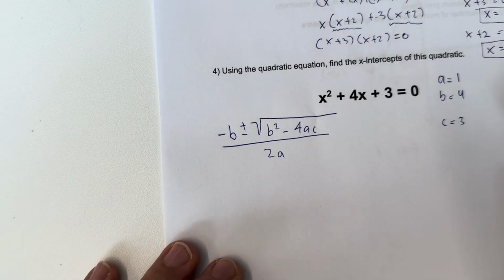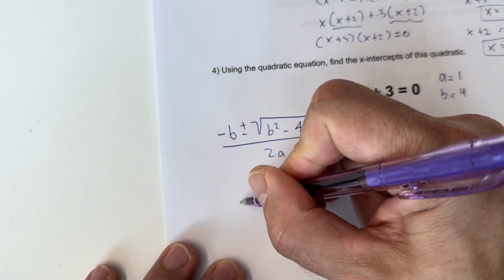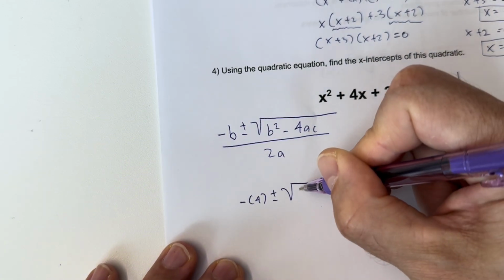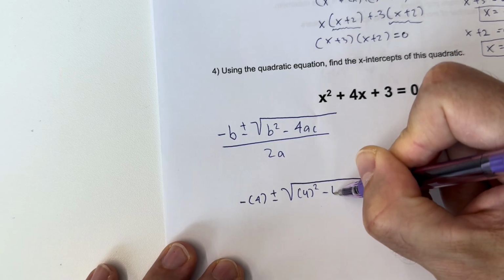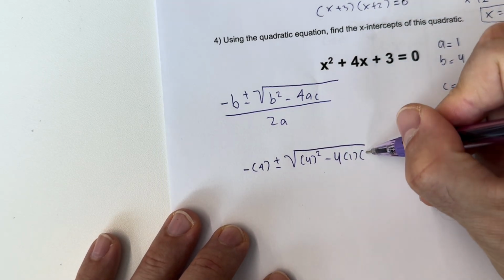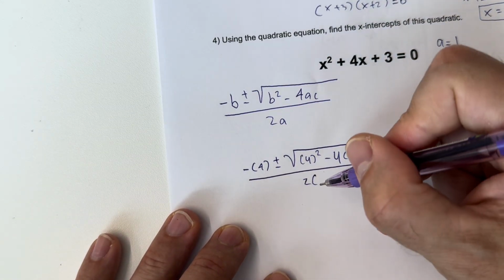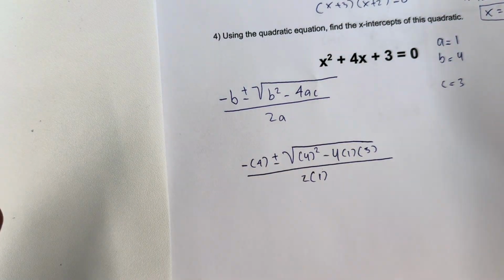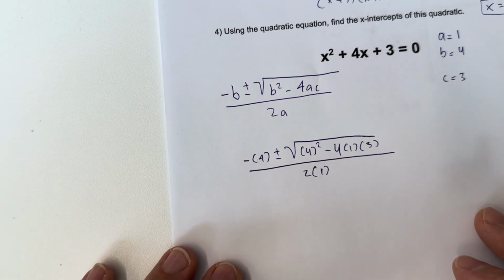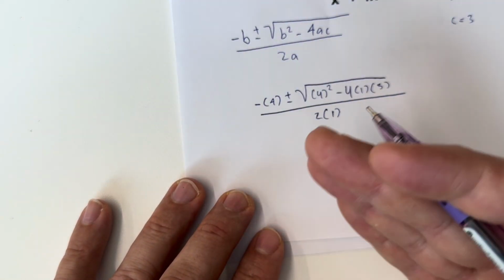All right, here we go. Let's fill those things in. All right, so b is 4. So instead of b, I write 4 plus or minus the square root of 4 squared minus 4. Okay, a is 1 and c is 3, all over 2 times 1. Okay, and that's just me showing some nice levels of substitution, okay? No big deal. And now just take a second and do the math that can be done to simplify this piece, and we'll go from there, okay?